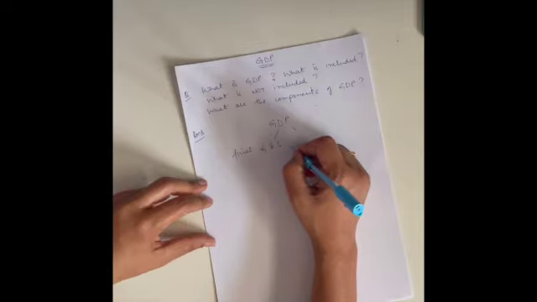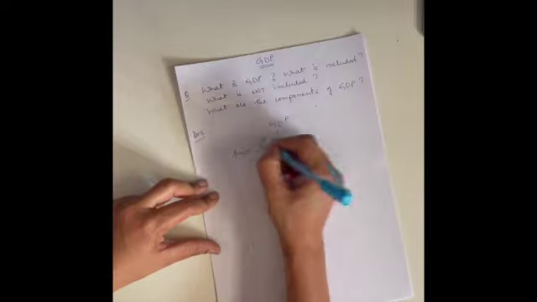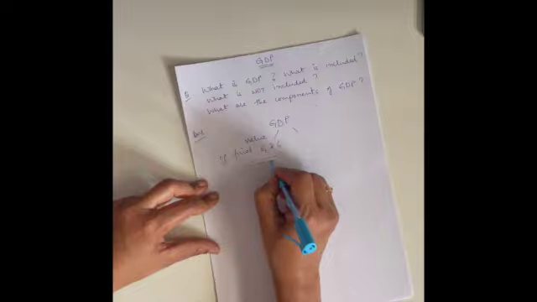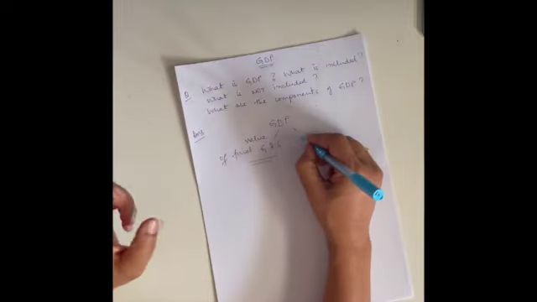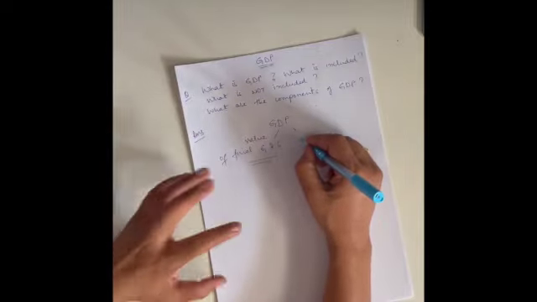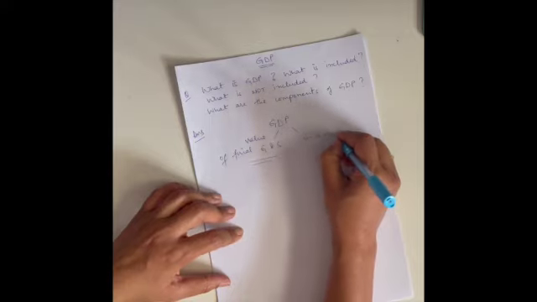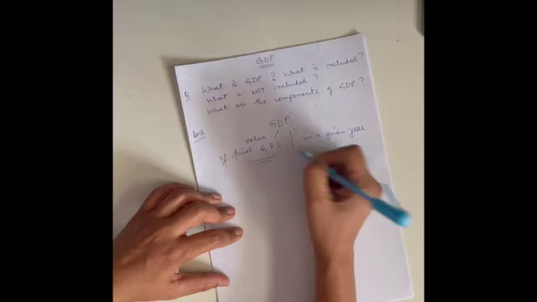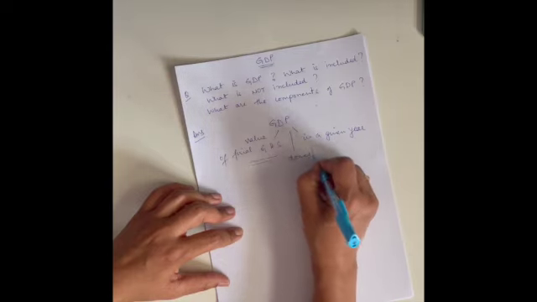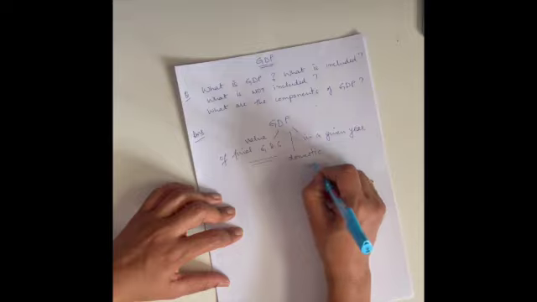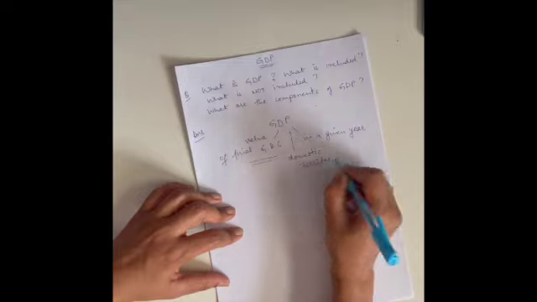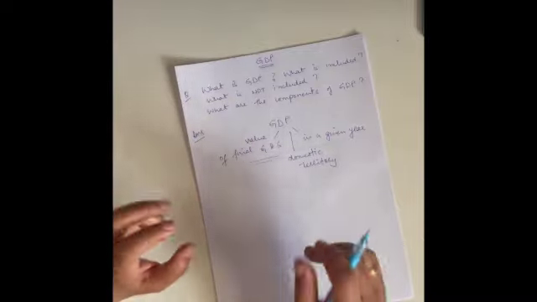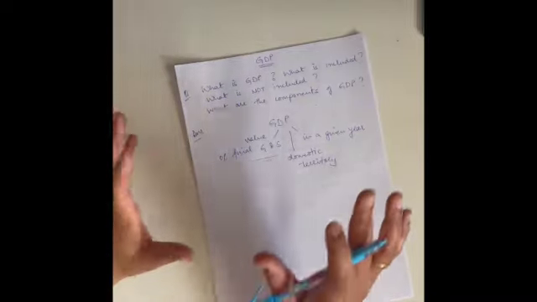So the value of all final goods and services produced within the domestic territory of a country, or within the borders of a country, in a given year is your GDP.